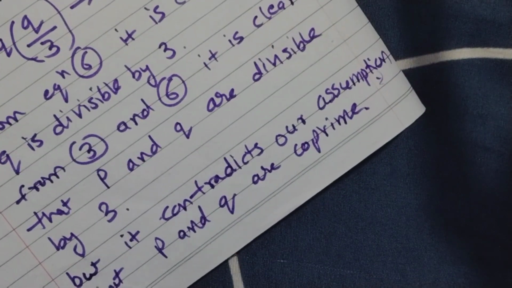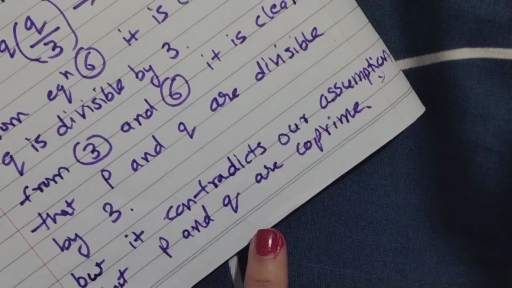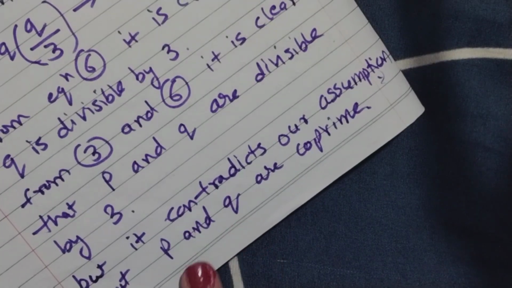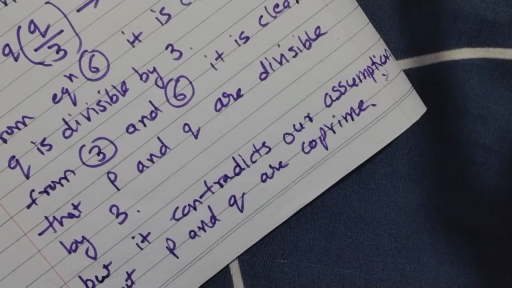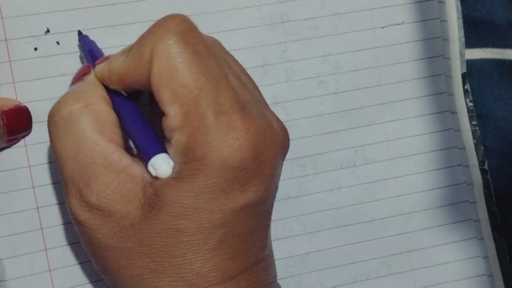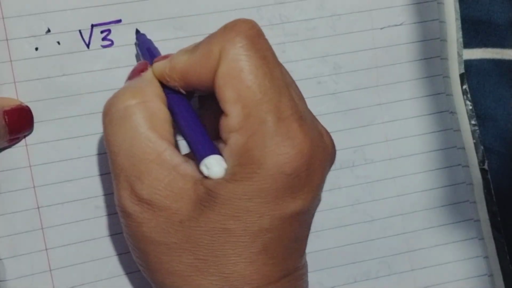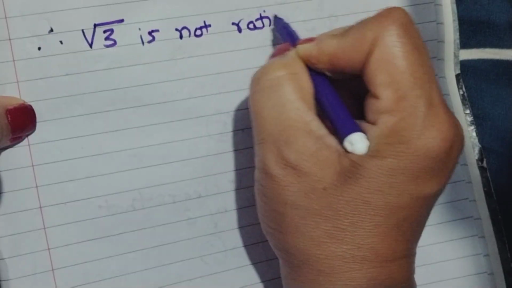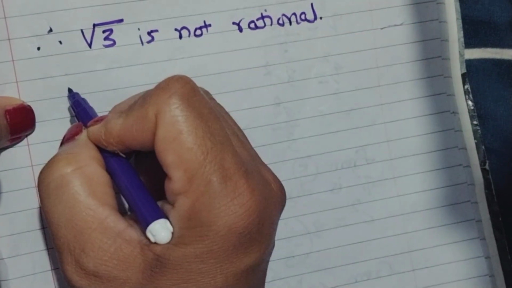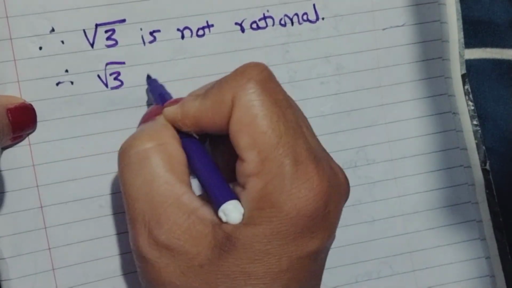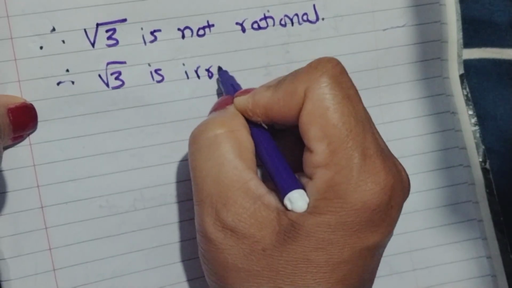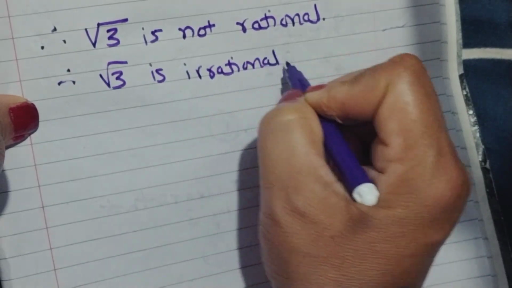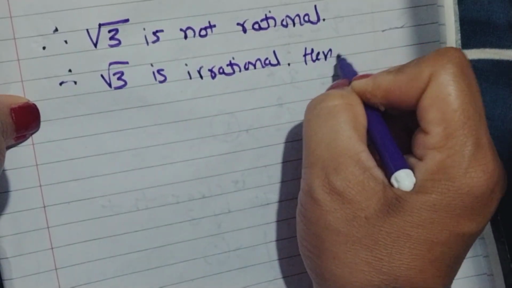Therefore, under root 3 is not a rational number, and therefore it is proved that under root 3 is irrational. Therefore, under root 3 is not rational. Therefore, under root 3 is an irrational number. Hence, proved.